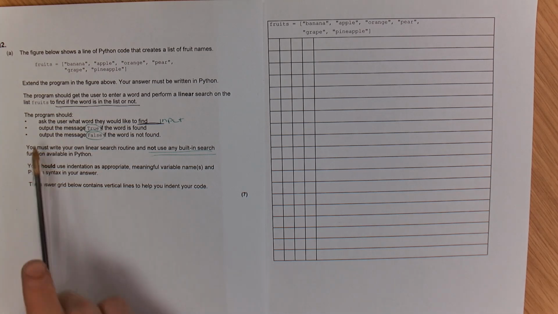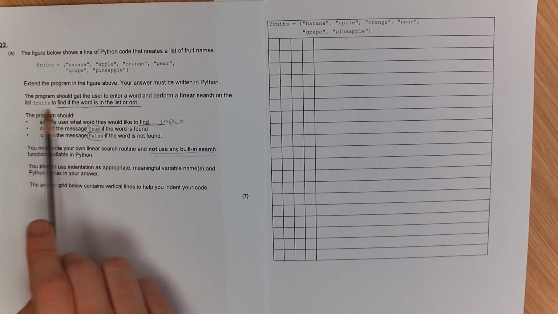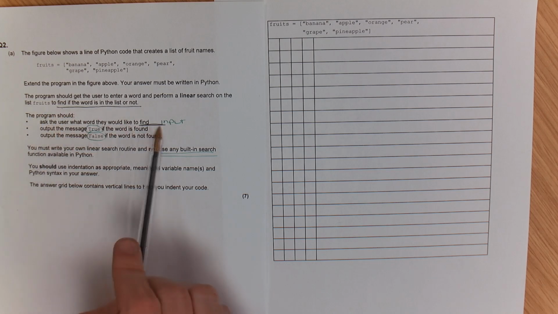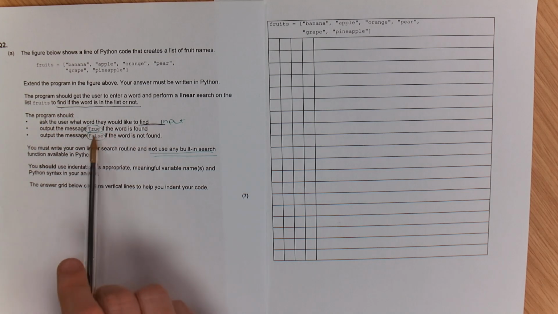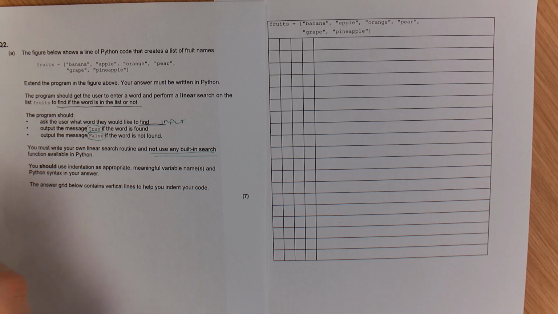it says, your program should get them to enter a word and perform a linear search on a list of fruits to find the word. The program should ask them for their input, say whether it's found or not. You must write your own linear search. You should use the indentation. So there are lots of examples of how to do this, alright?